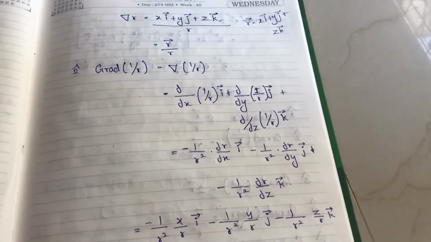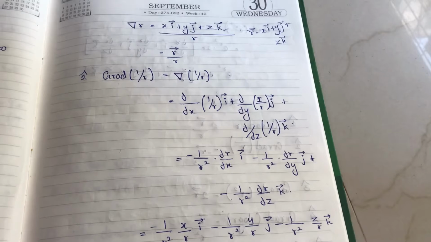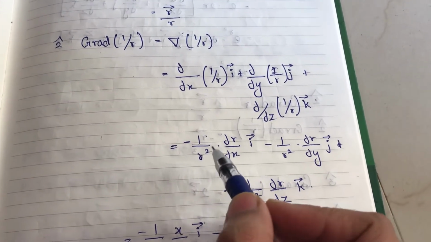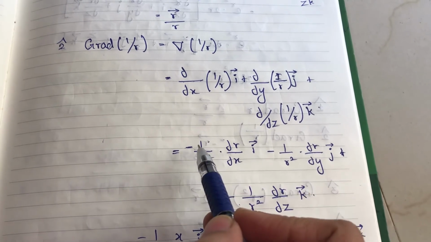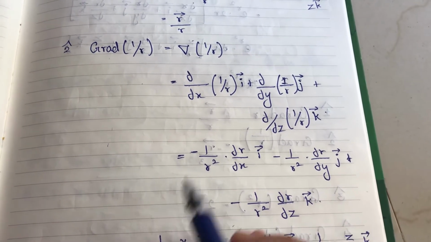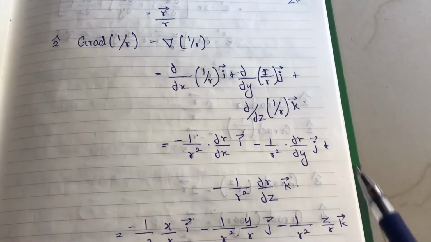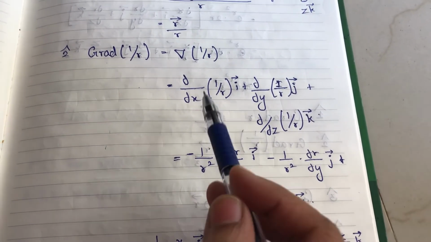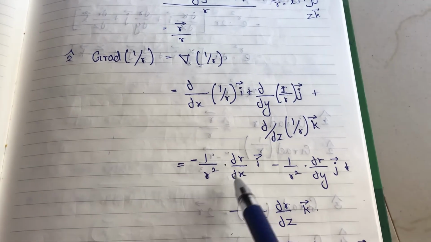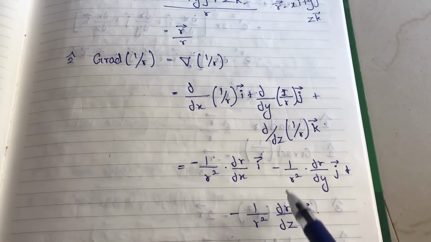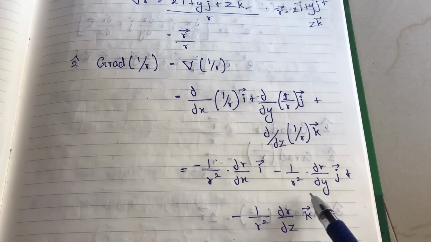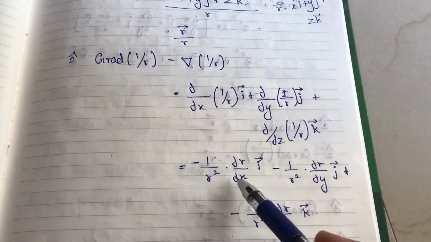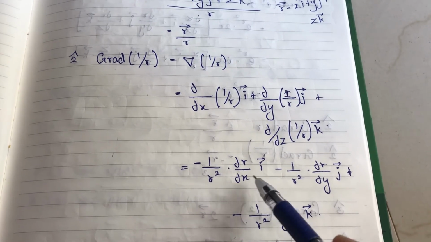So likewise we can write these things. How can I differentiate 1 by r? We need to take the minus 1 power and bring that power to the numerator with a minus. So minus 1 by r square into dou r by dou x into i vector, minus 1 by r square into dou r by dou y, because we are differentiating r with respect to x, right?